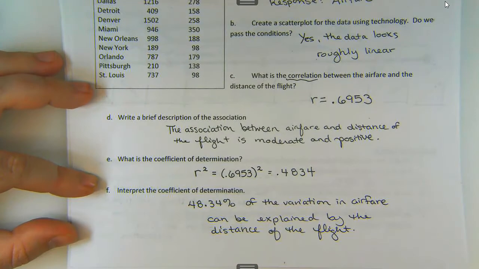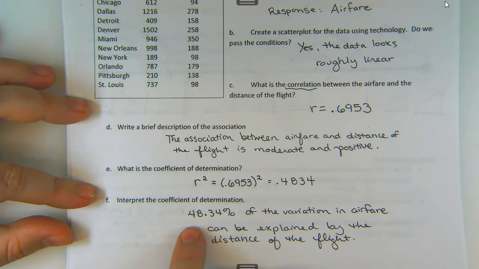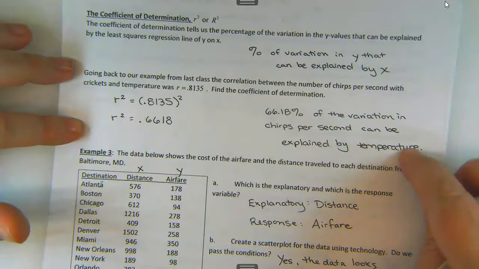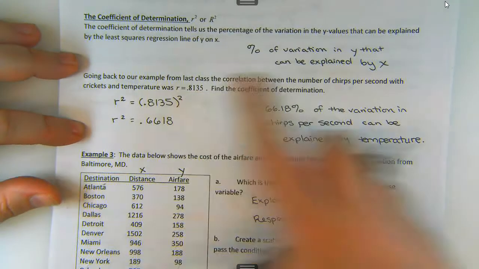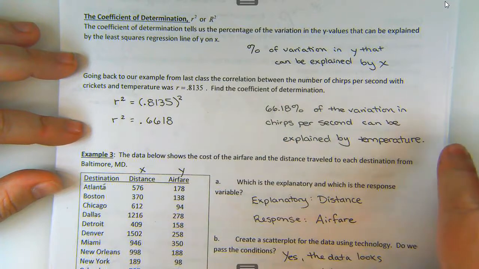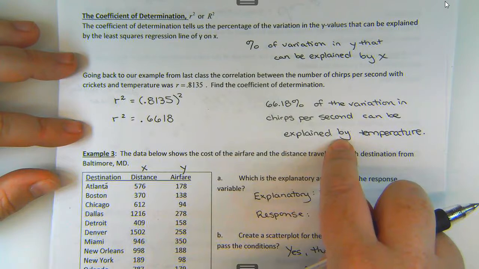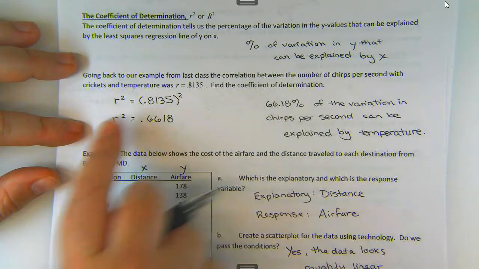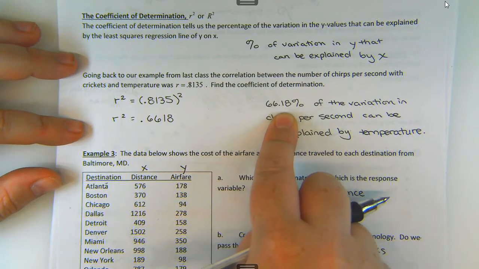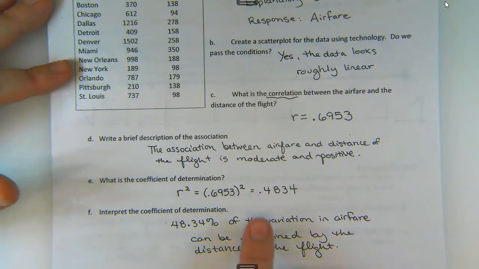And notice with the coefficient of determination, like this we had a moderate strength, and we have kind of this moderate percentage of reliance between the two variables. And notice with our crickets, we had this strong strength, which led to kind of this high percentage of reliance. And that's going to come through. The stronger the correlation is, the higher percentage of variation that's being depended on between the two. And then as R decreases, as it gets closer to 0, this percentage of variation and how it relies on the other variable is going to decrease as well. So those should be matching up in terms of strength and how much they are relying on each other.